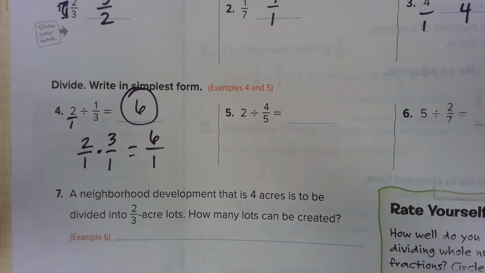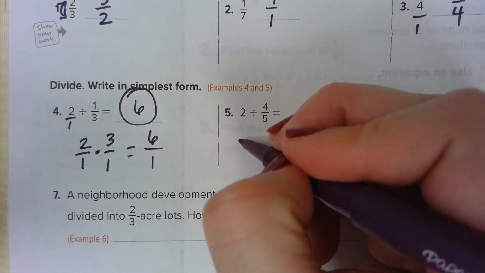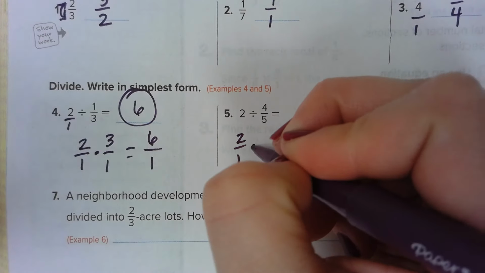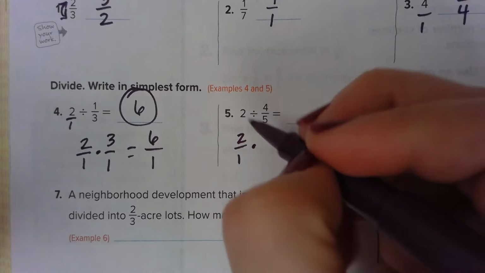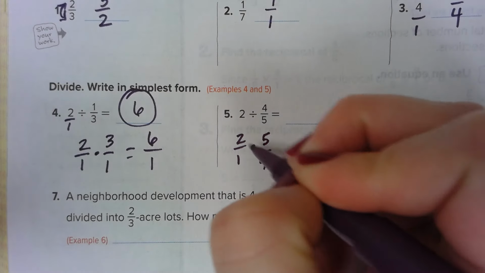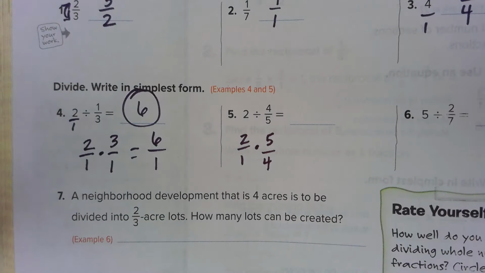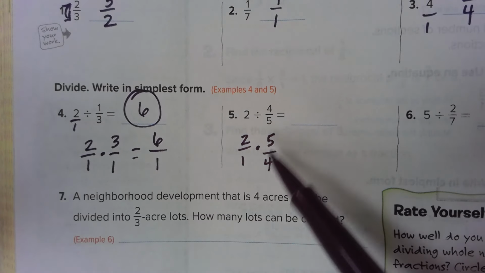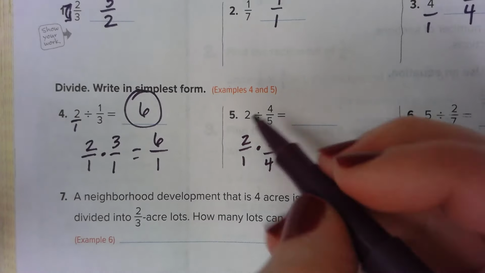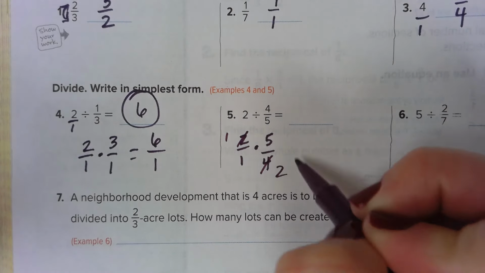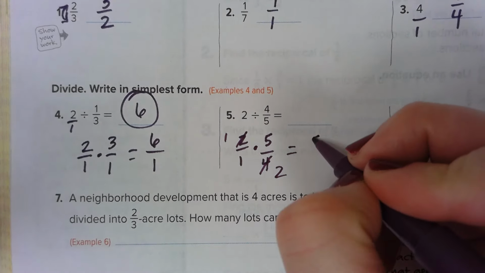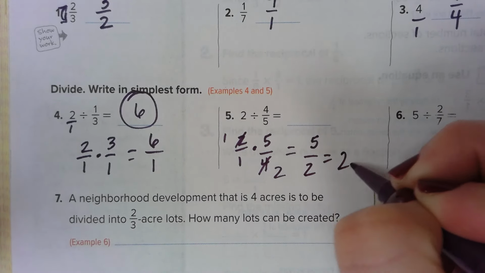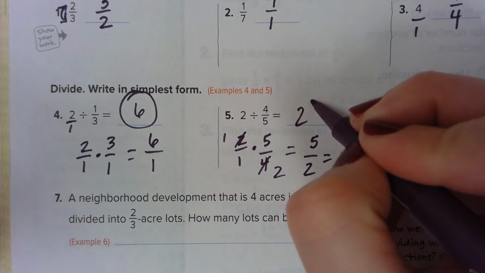All right, number 5. We're going to put our whole number over 1. We're going to flip our sign, and we're going to flip our second fraction. You cannot flip the first fraction. Otherwise, you're going to get the opposite of your answer. And it's not going to make sense. You're going to always flip the second fraction. Okay? Then you can divide ahead of time if you can. Otherwise, if you can't, just multiply straight across. 1 times 5 is 5. 1 times 2 is 2. And this would be 2 1/2 is my answer.